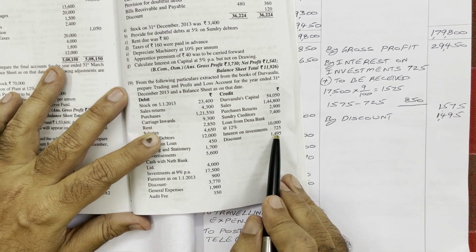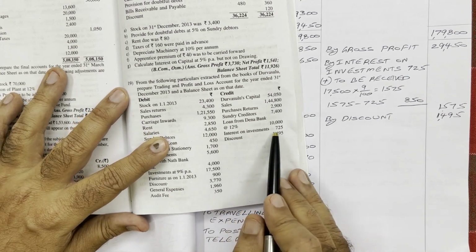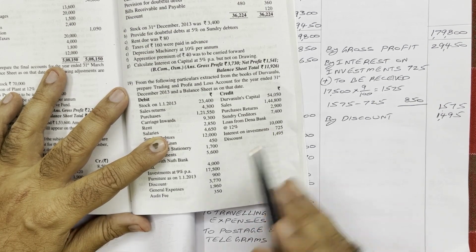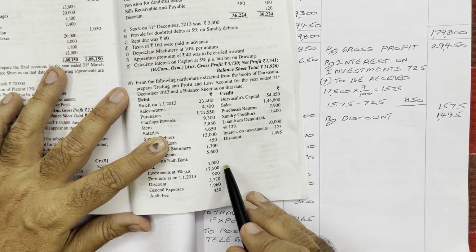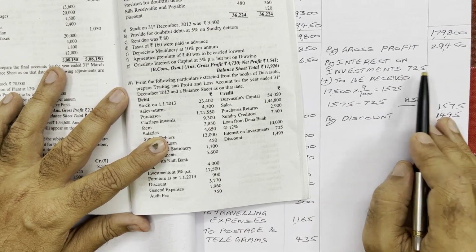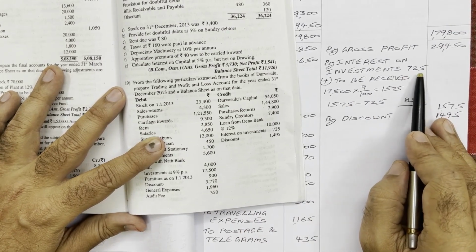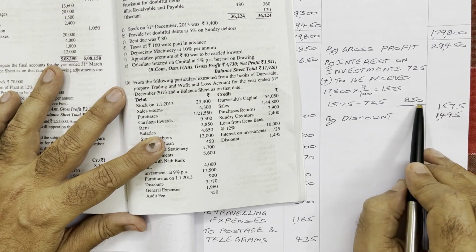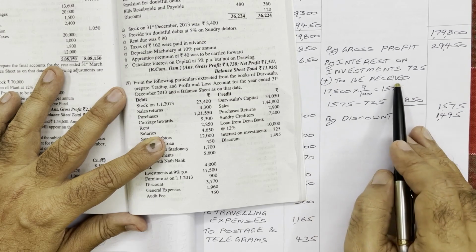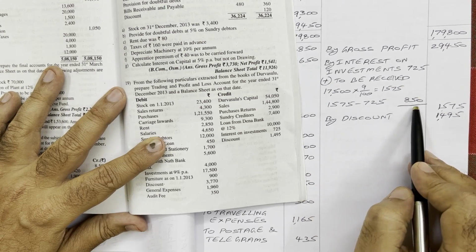But see the credit side. How much interest was given? 725. This means the difference amount is to be received. So the adjustment is given. Therefore, this 725 received amount we should write in the inner column. We should receive 850 more, therefore we have to add it. So plus, to be received. How did this 850 come?